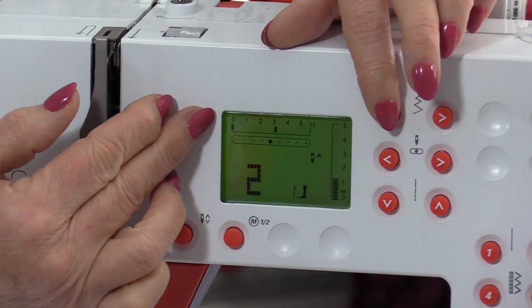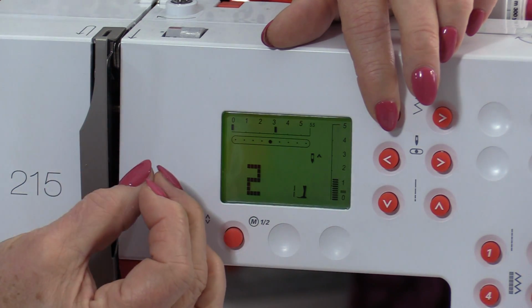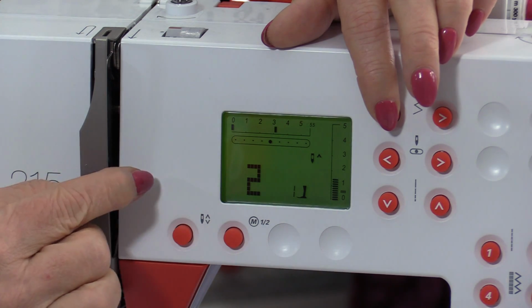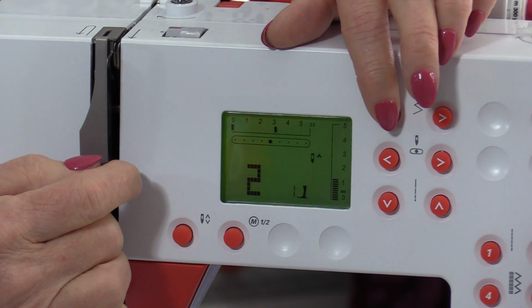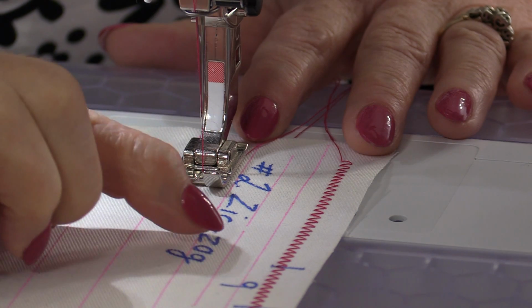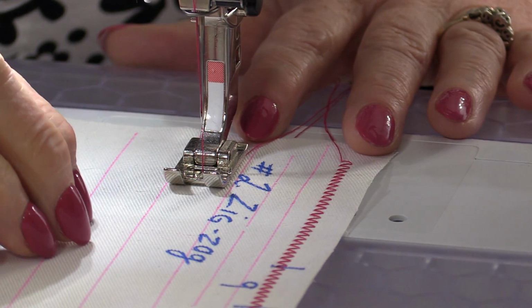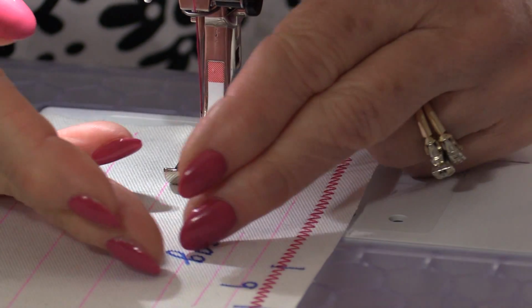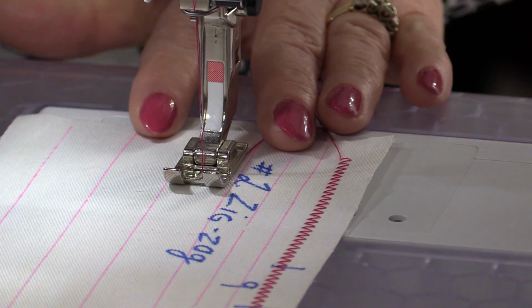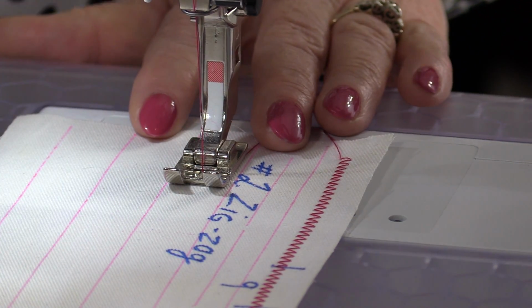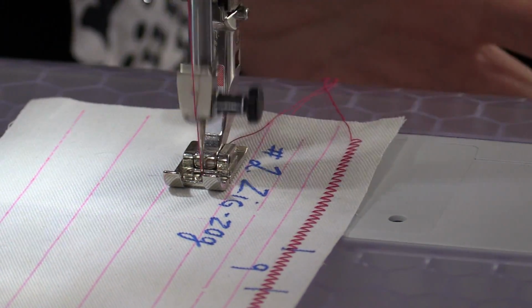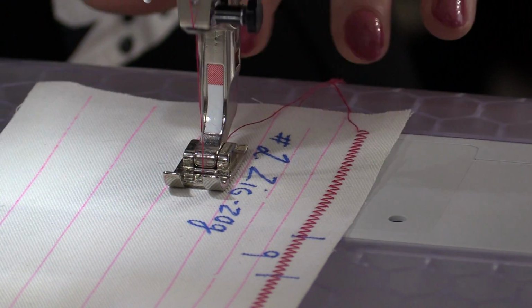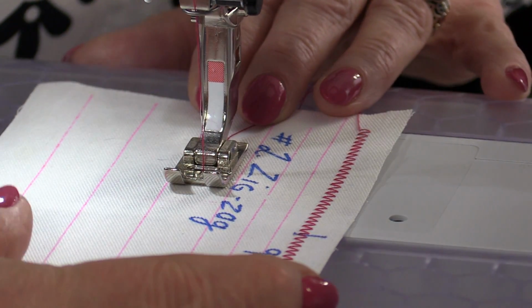If I start on 0, the zigzag is going to be so small, it's only going to look like a straight stitch. My length is still going to go, but you're not going to notice the needle going back and forth because I've taken that and have made it to 0. So there is no width. So let's just make this a little bit wider.